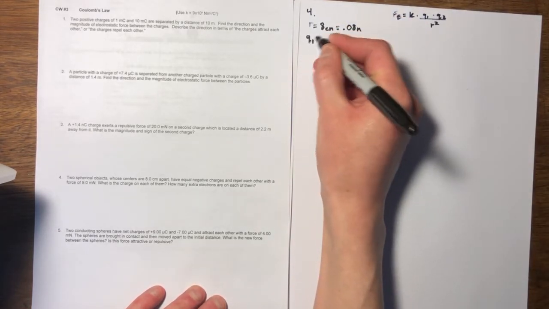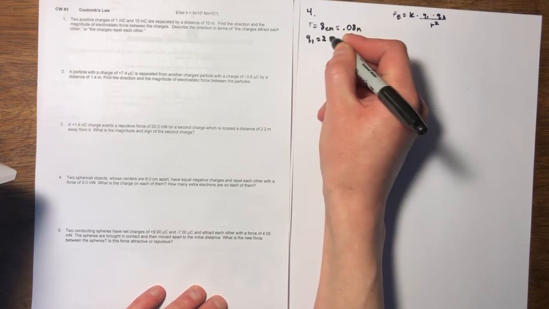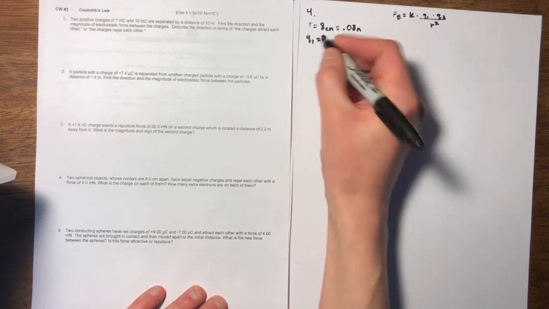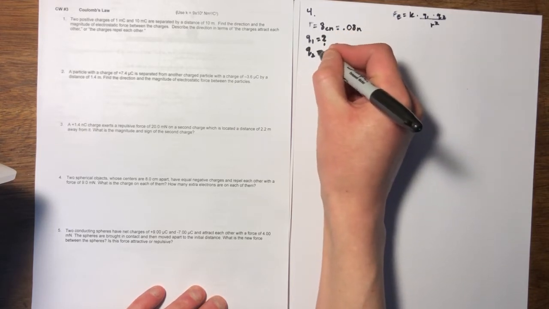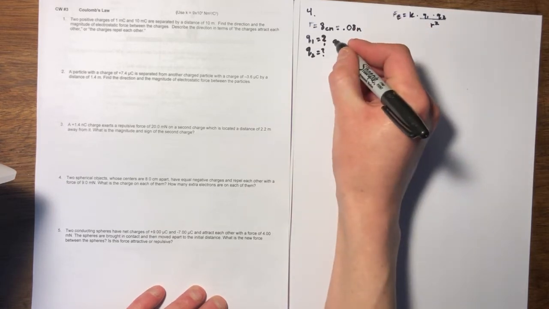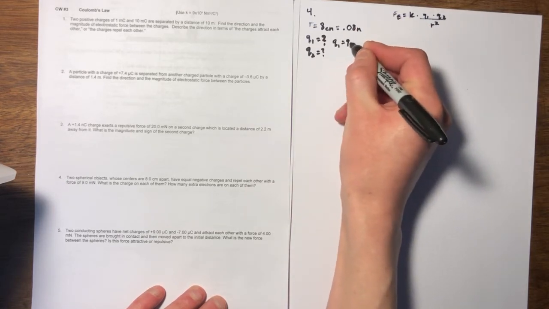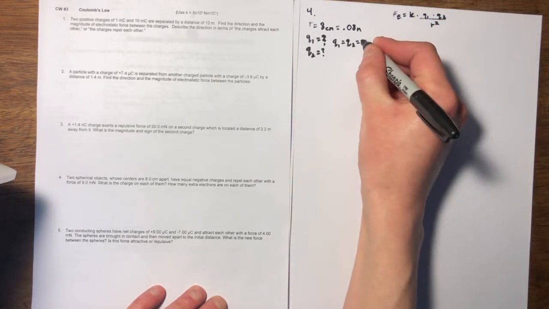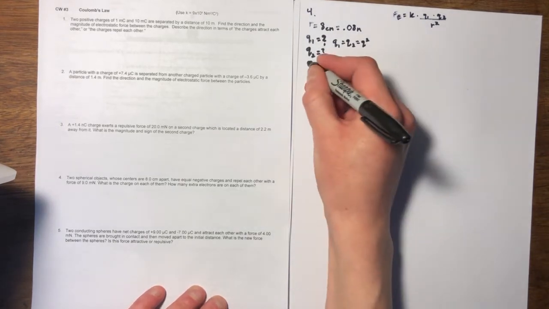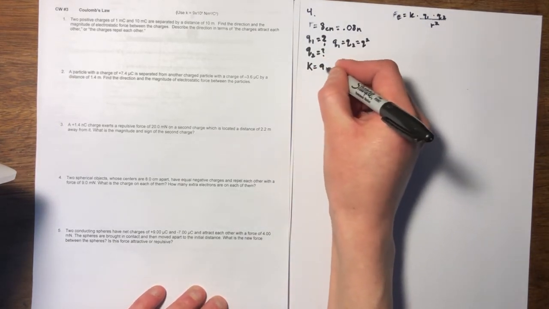Our Q1, we don't know. Our Q2, we don't know. But we do know Q1 is equal to Q2. And if we're multiplying them, that's also the same as Q squared. K is still the same. I'm not going to do the unit.